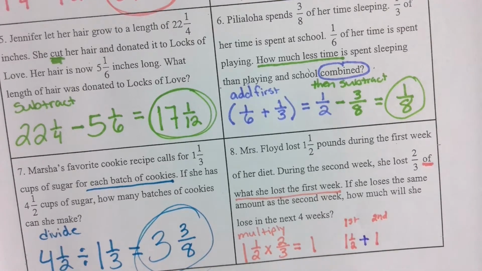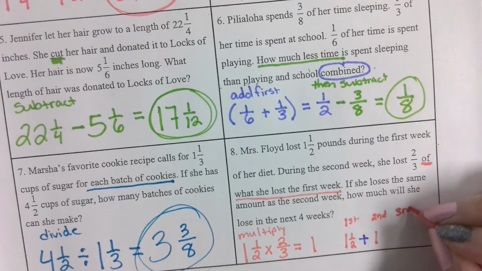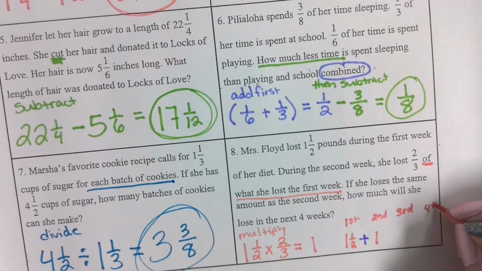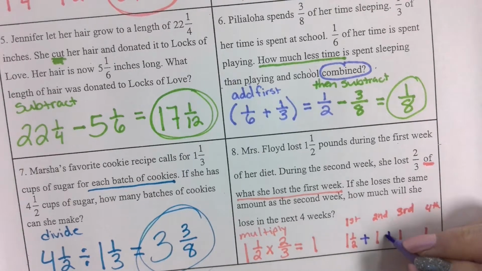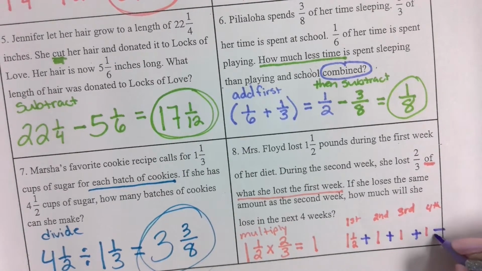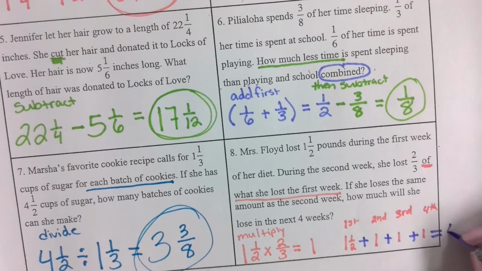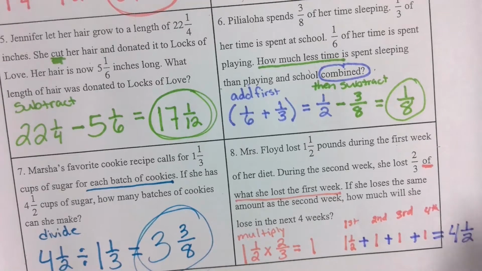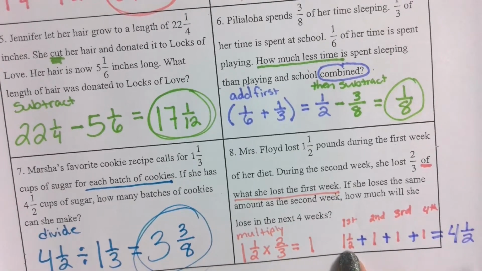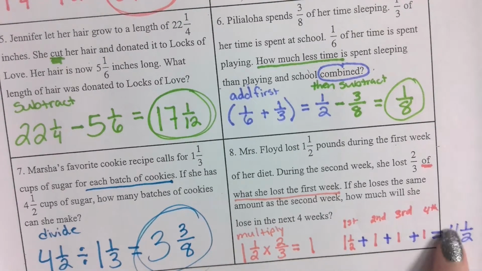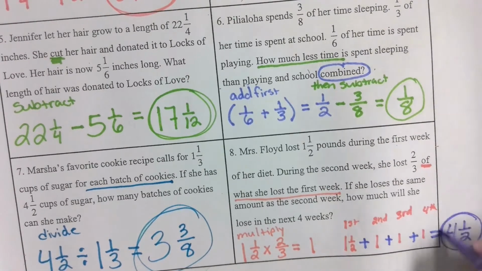So we're going to add the first week and the second week. Now it says that she's going to continue with that same amount for the third week and the fourth week. So that means she's still going to continue losing a pound, a pound, a pound, and a pound. So how much altogether is it going to be? 4 1/2. 4 1/2, right? 1 1/2 for the first week, plus an additional 1 every week after that. So it's 4 1/2 pounds total.